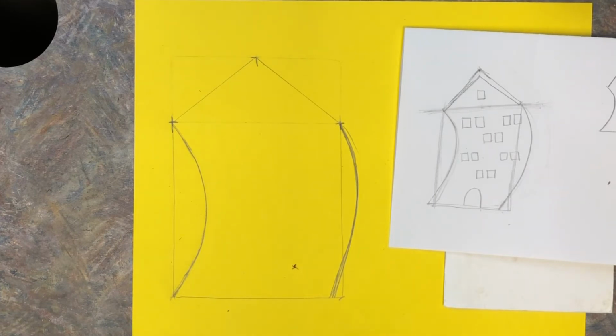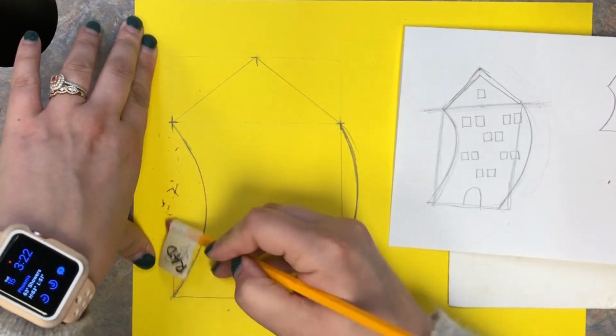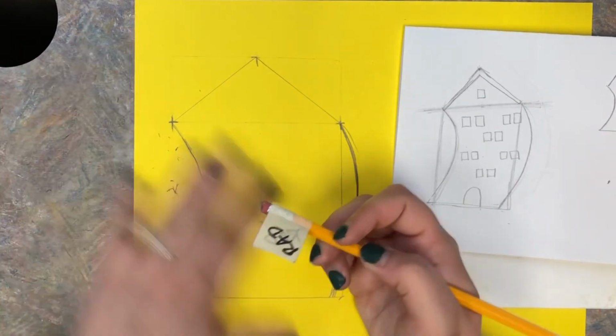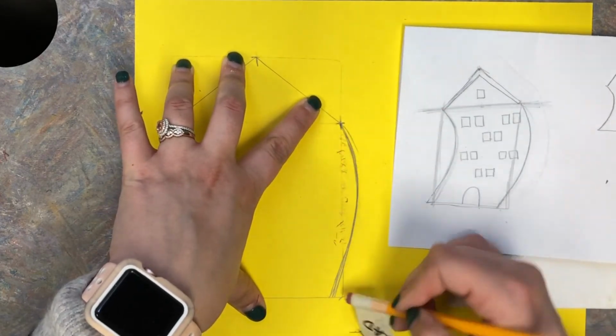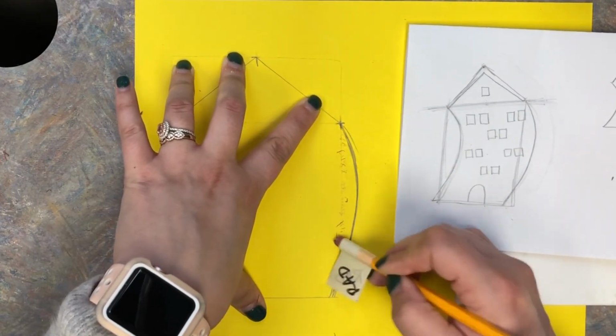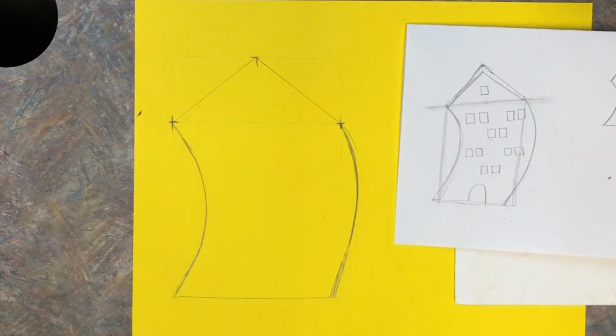Okay, now that we've done our lines for the sides of our house, we can get rid of the rest of our guide box. So I'm going to erase the side lines that are straight because I don't need them anymore. And I am left with the outline of my house. Now all you need is a pair of scissors to cut this bad boy out, and you're ready to get started.